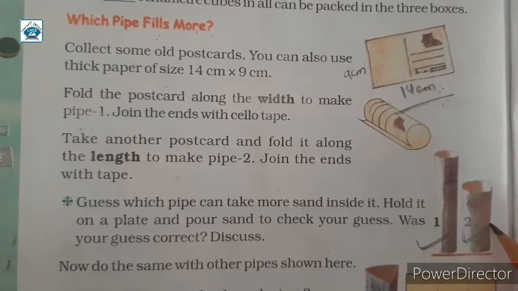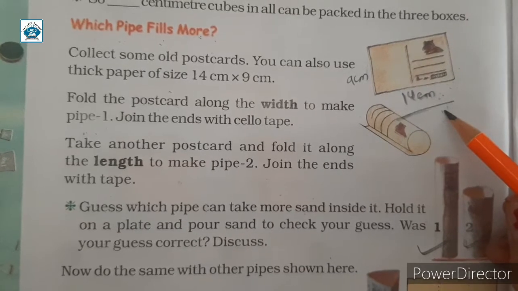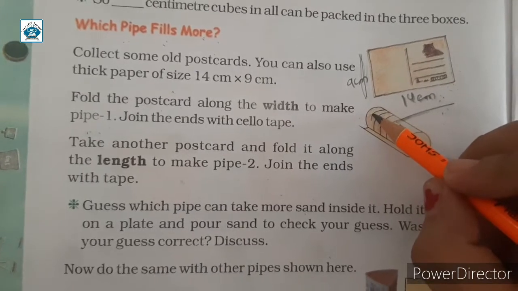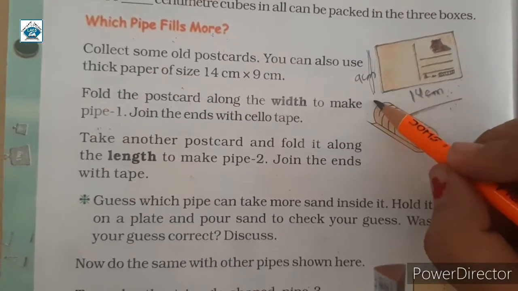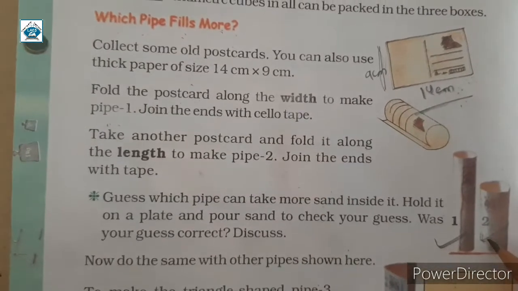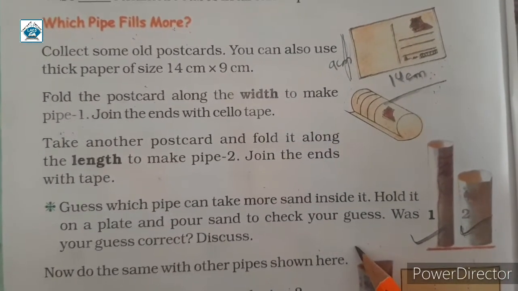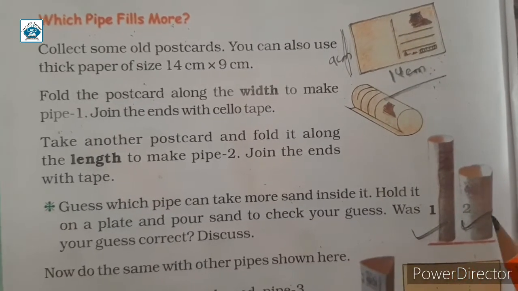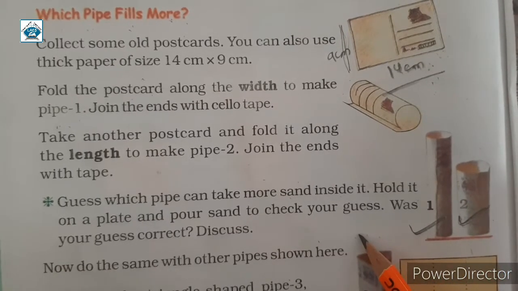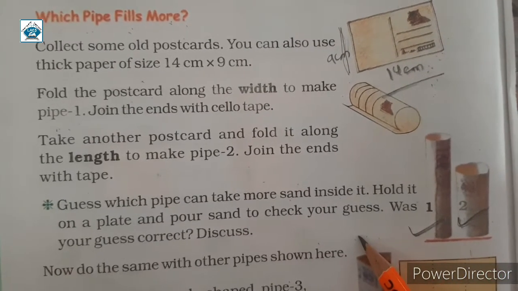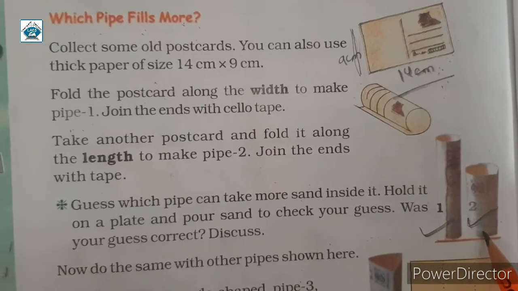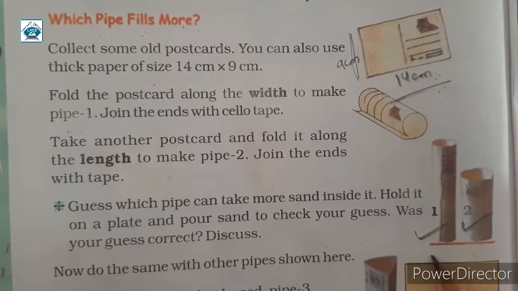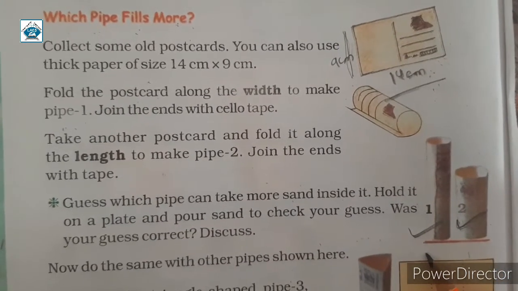So how can we make it? By folding the postcard along its width. Okay, when we fold the postcard in its width, we will get pipe 2. So here is the question: which pipe can hold more sand, pipe 1 or pipe 2? You can try it yourself. When I tried, I found that pipe 2 can hold more sand compared to pipe 1. So we can say that pipe 2 has more volume.